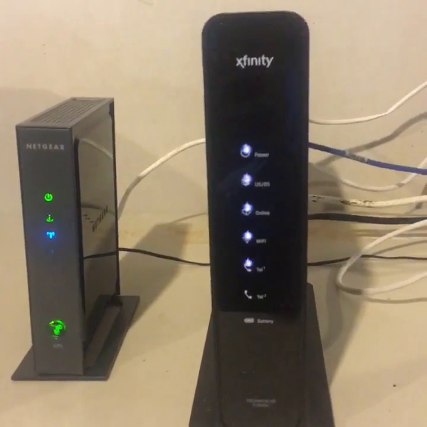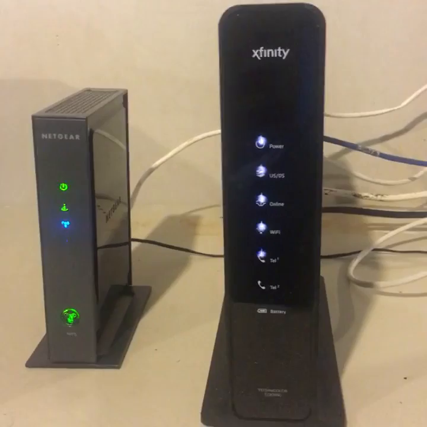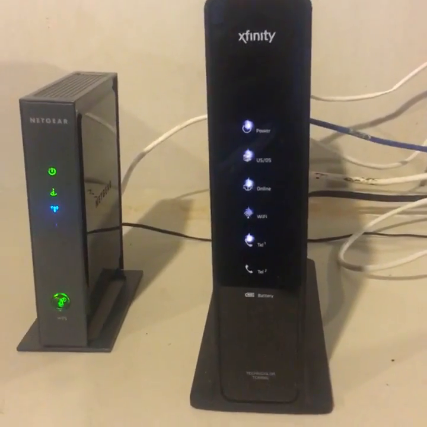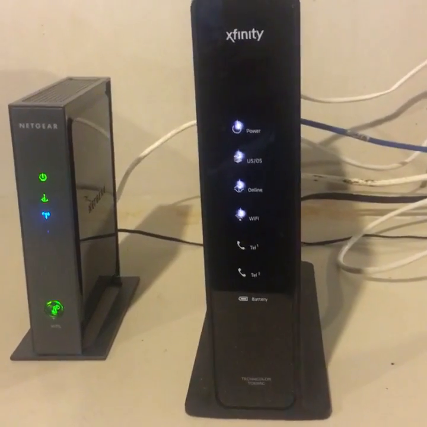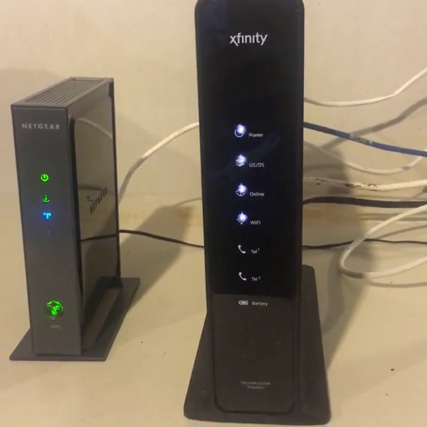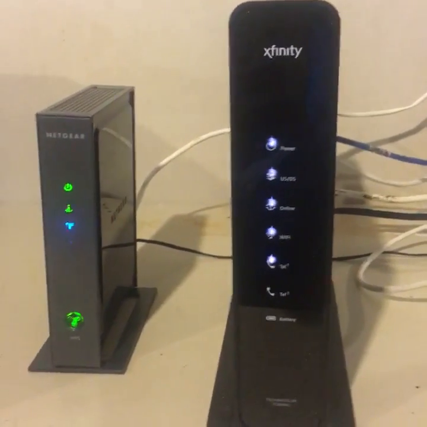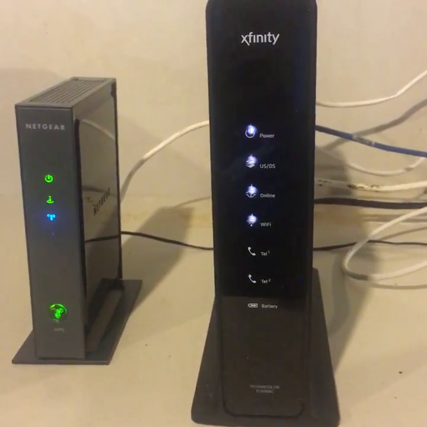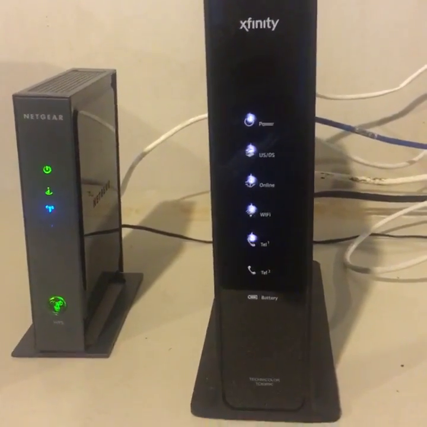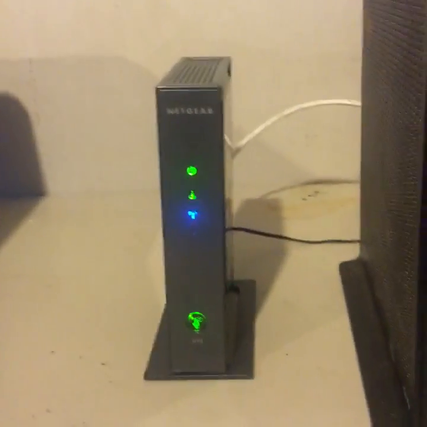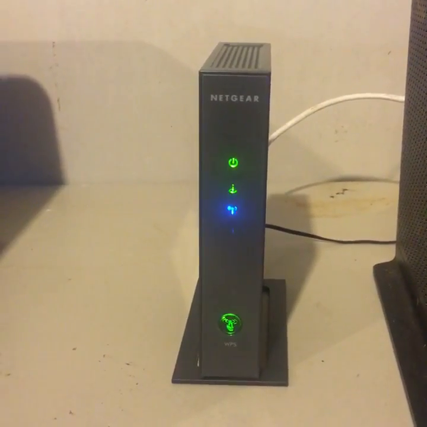The device on the right is what's called a wireless gateway, which is a combination router and modem. This is provided by Xfinity or Comcast, and it allows me to get both wired, as you can see the jumbled mess back there, and wireless connections for all of my devices in the office. Now the next device is a Netgear wireless router.